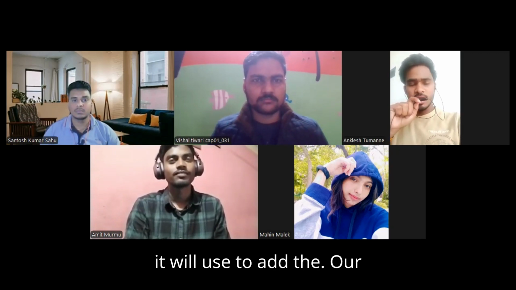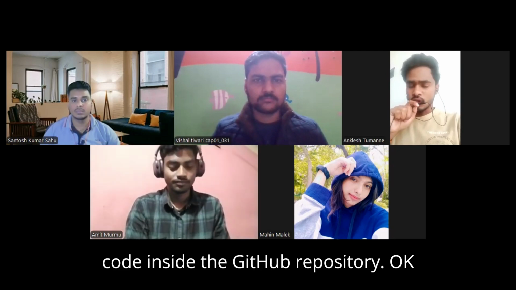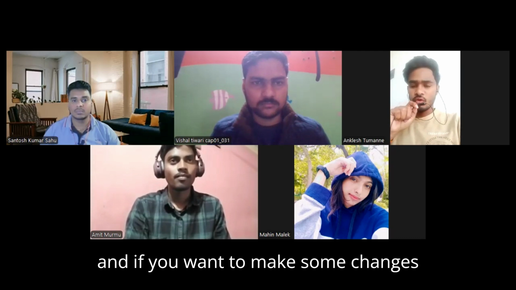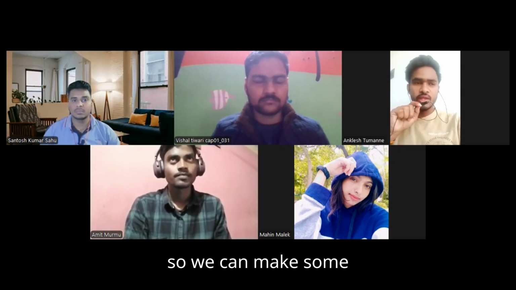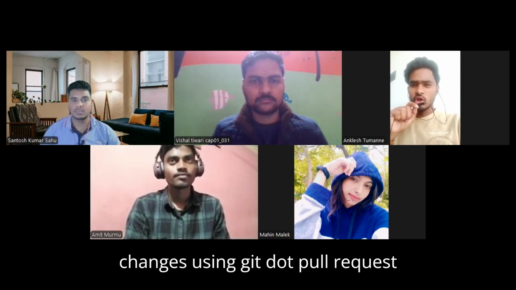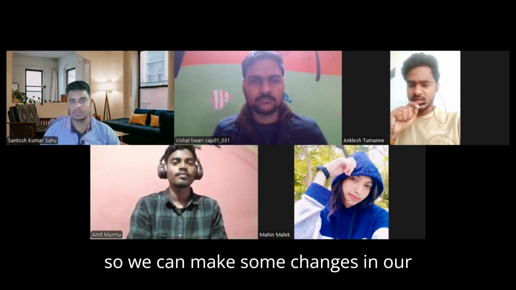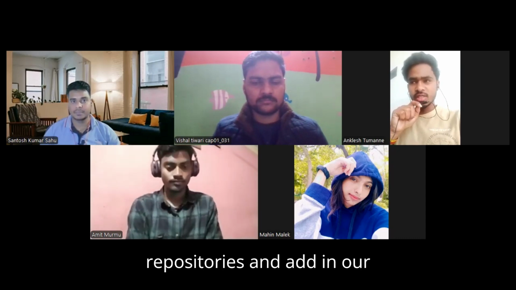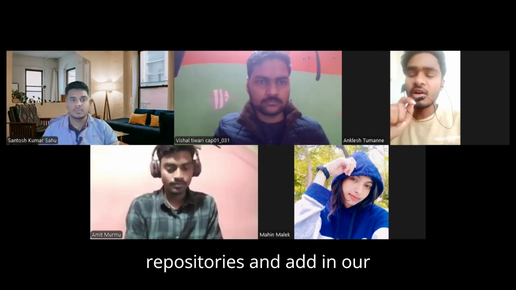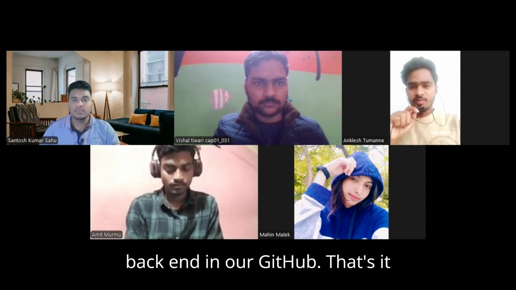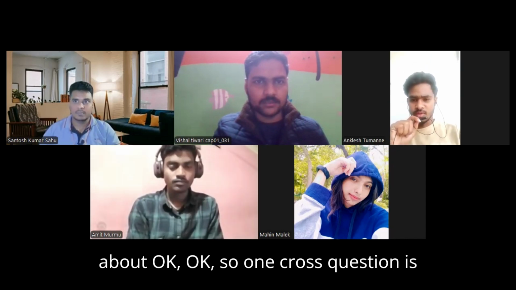It is used to add our code inside the GitHub repository. And if we want to make some changes, we can make them using a git pull request. So we can make some changes in our repositories and add them in our backend in our GitHub. That's it.